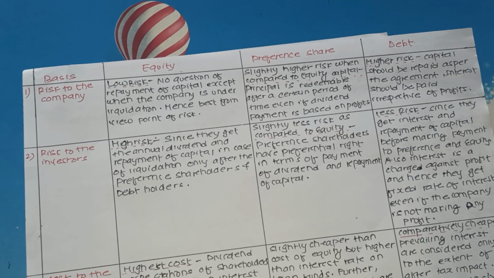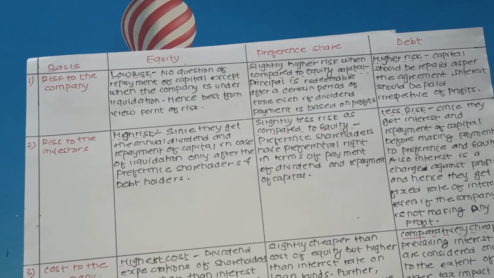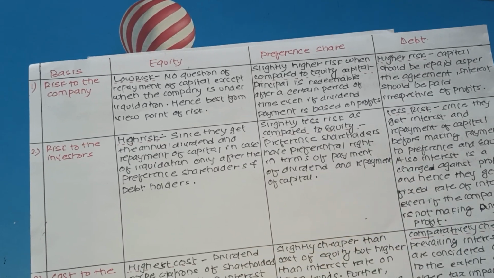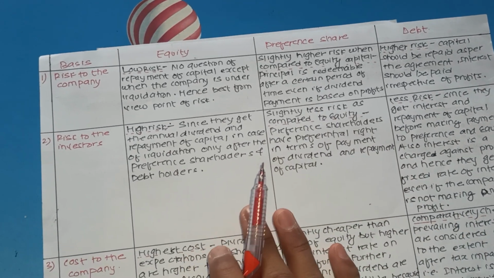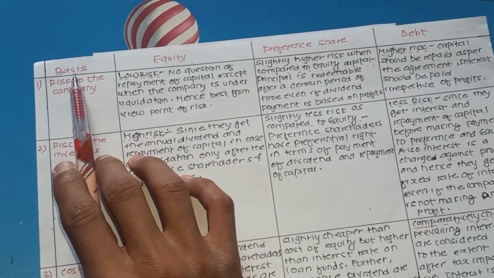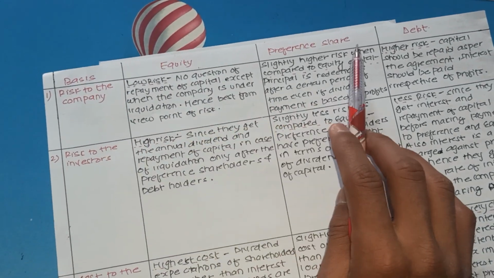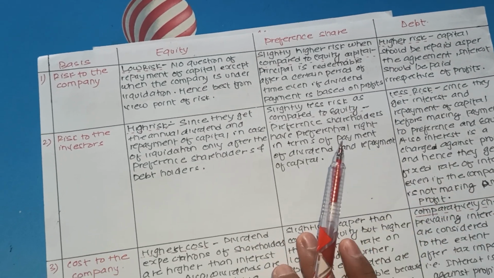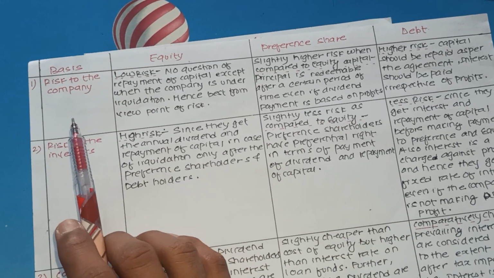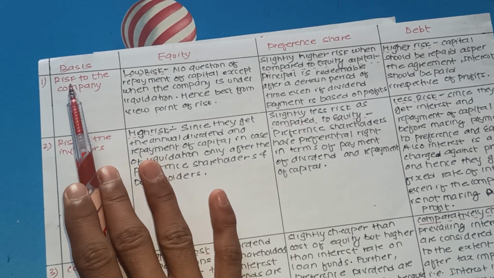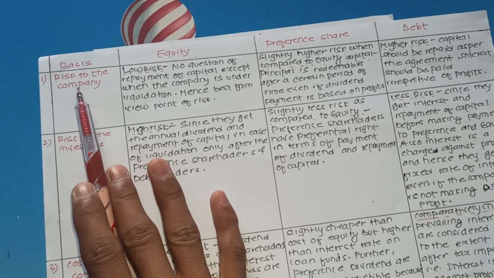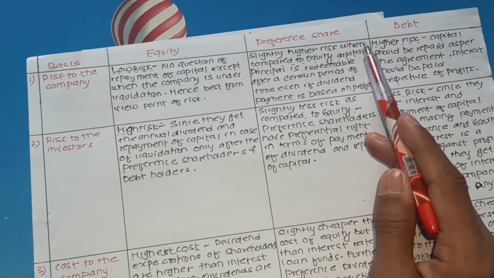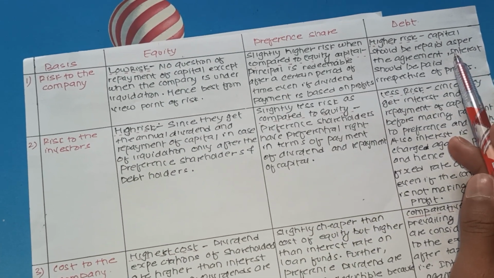Today we are going to discuss the core difference between equity share, preference share and debt. Now let's start. First, there is the basis: equity, preference share and debt. What is the difference between equity, preference and debt? Now, first point, basis: risks to the company. What is the risk to the company while issuing equity, preference share and debt?